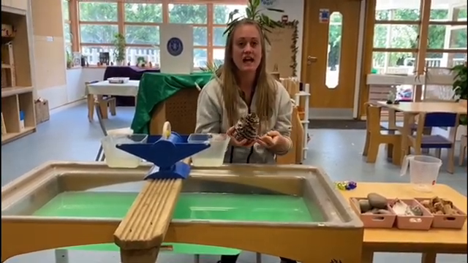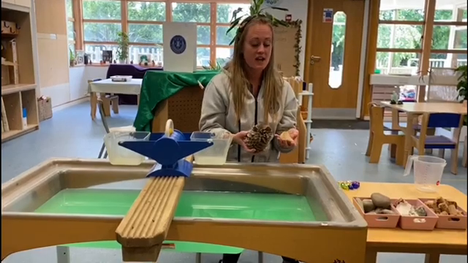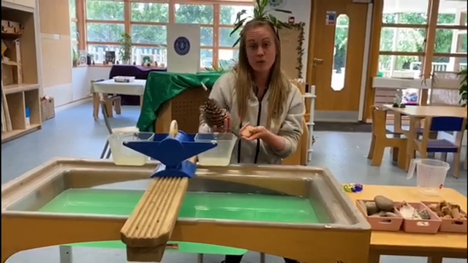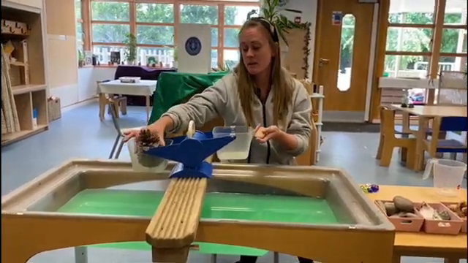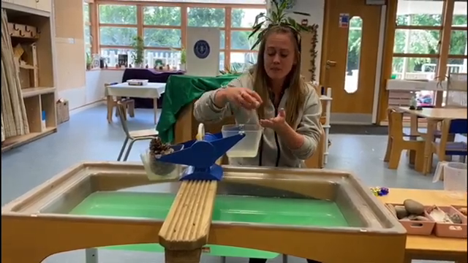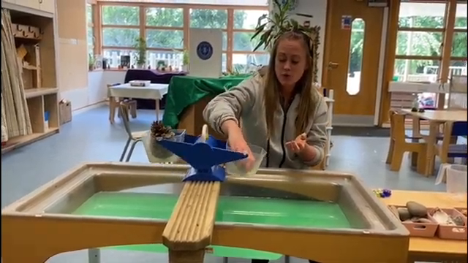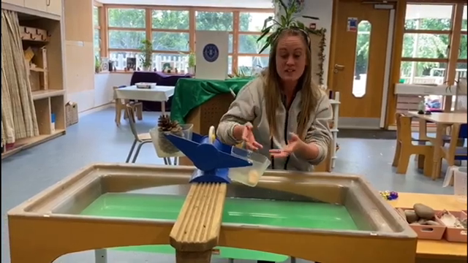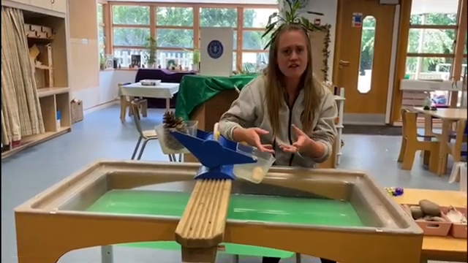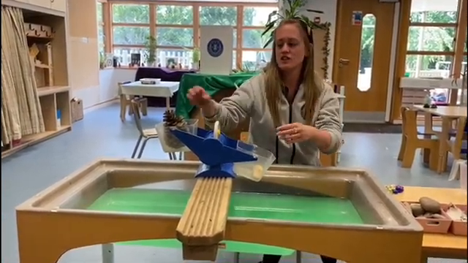So it's addressing that and having lots of conversations around that, and talking about maybe exploring in the balance scales by popping the pine cone in there and the pebble in here, and talking about what happens. This one is smaller, but hang on, it's heavier as well, and having that conversation with your child.